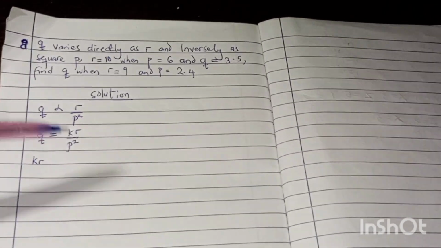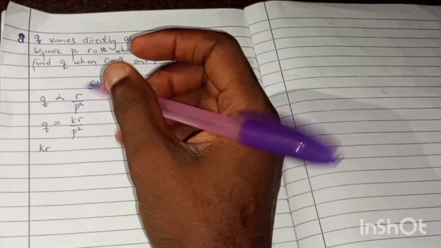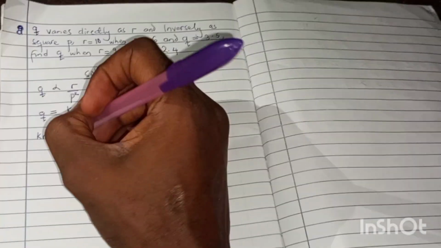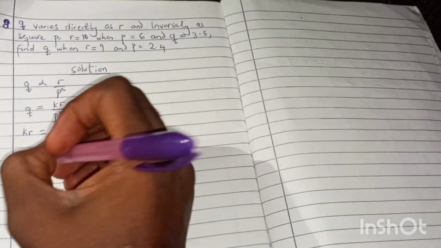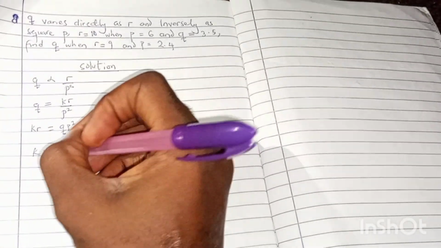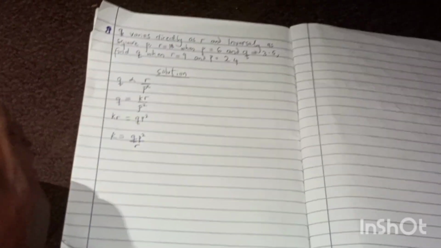So we have to introduce our constant of proportionality by first of all writing equal to. So q equals kr all over p squared. Then we want to look for the value of k. So we first multiply, it's going to be kr equals qp squared. So k is going to be, divide both sides by r, qp squared all over r. Now I can substitute our values.